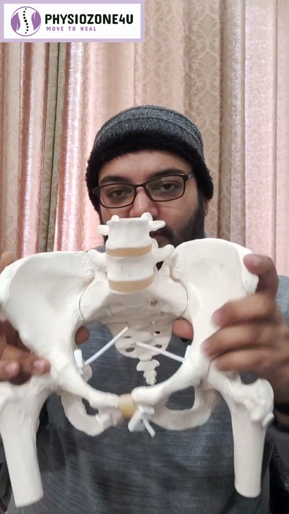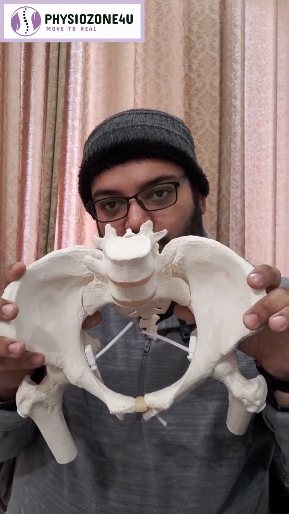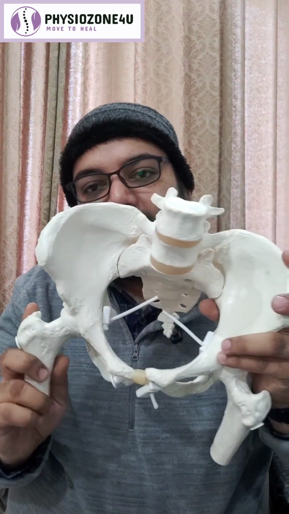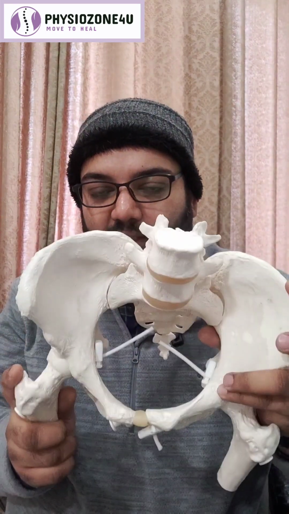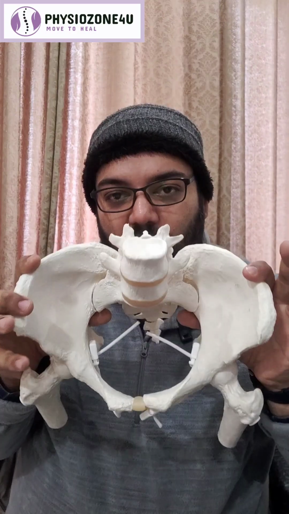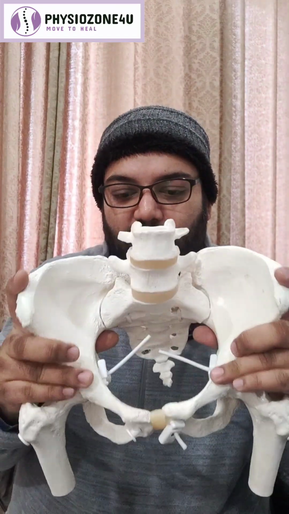When it gets dumped forward, the hip joint gains the range of motion which it was lacking. But because of this dumping forward of the pelvis, the relative motion at the SI joint is lost. So now, instead of doing this and this, the pelvis moves as a whole.